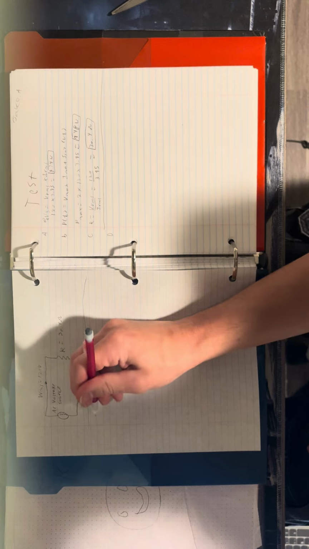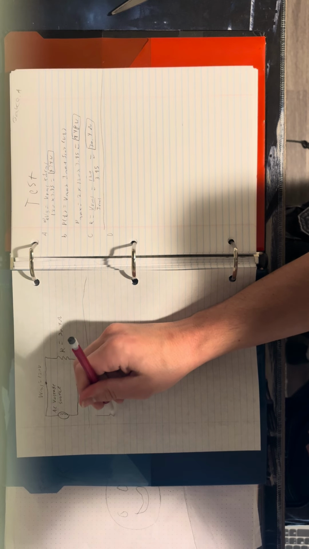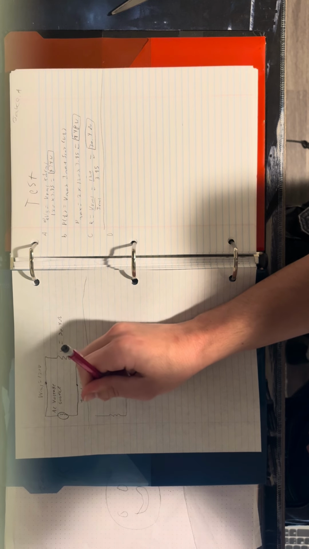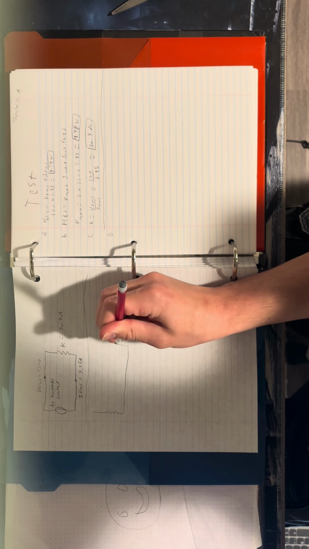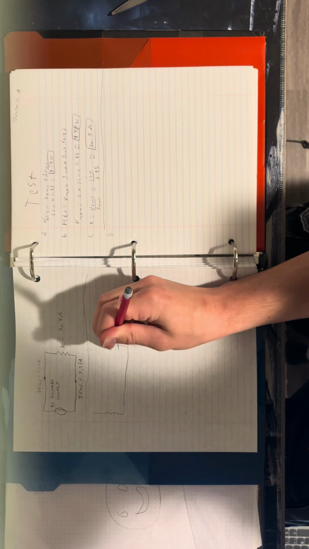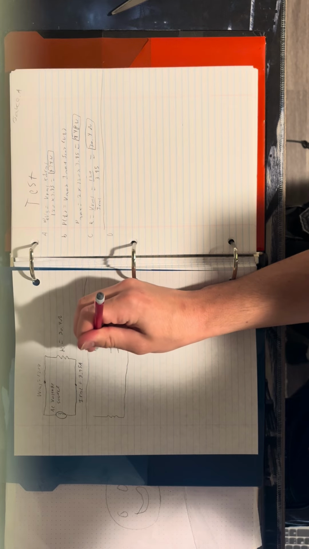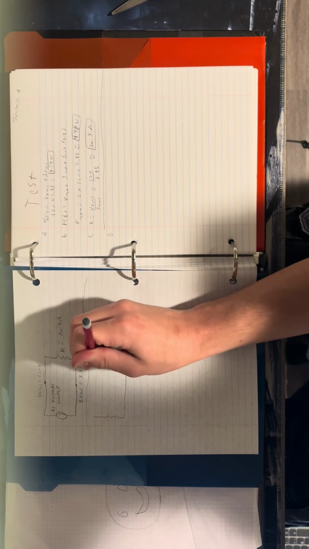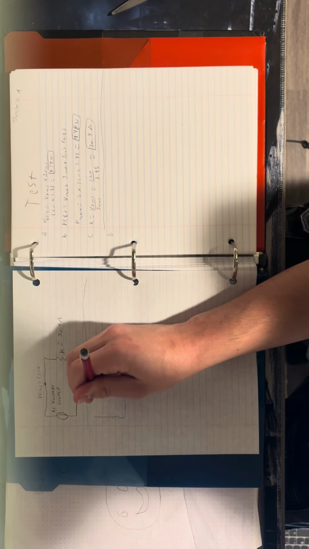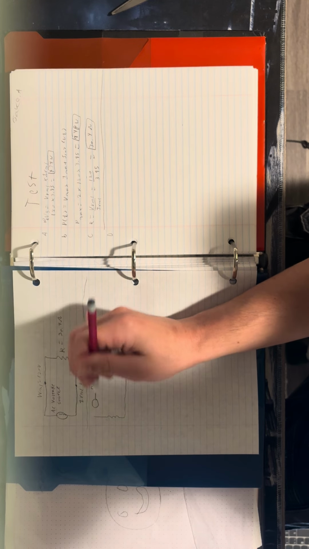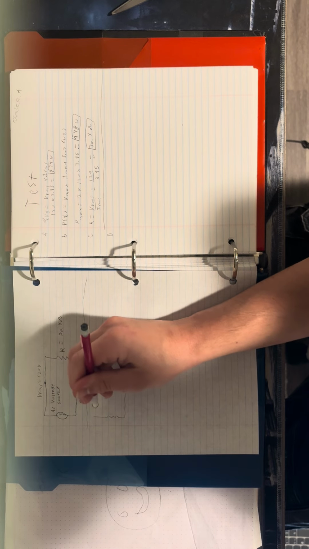And we have our resistor right here. We have a gap right here. And we have a resistance, and then here we have our AC voltage source.